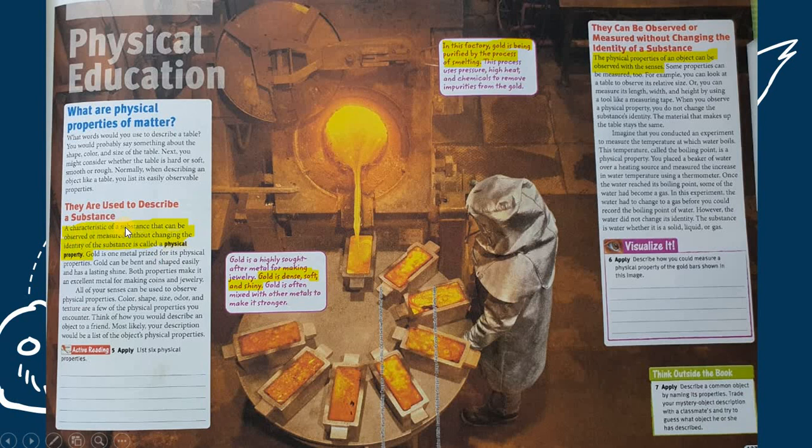A characteristic of a substance that can be observed or measured without changing the identity of the substance is called a physical property. Remember that when we are talking about physical properties, we are talking about texture, color, odor, melting, boiling, density, solubility, and many others.